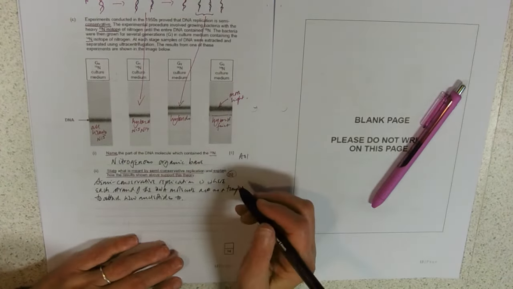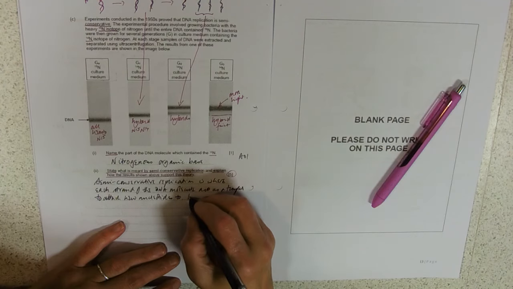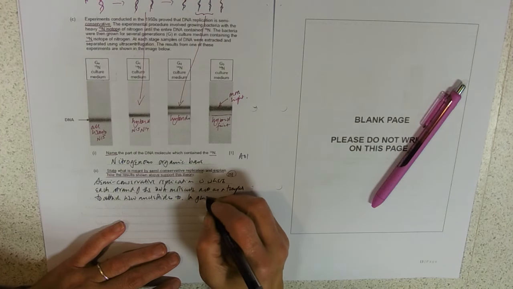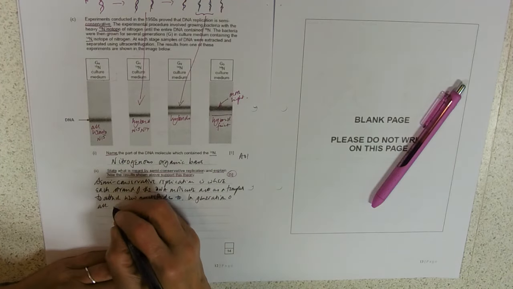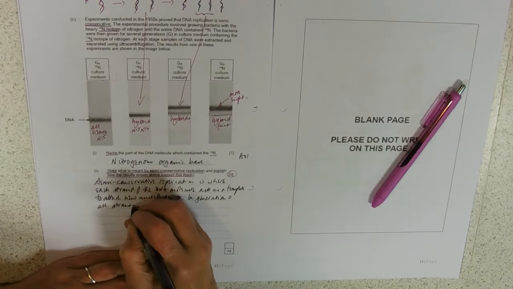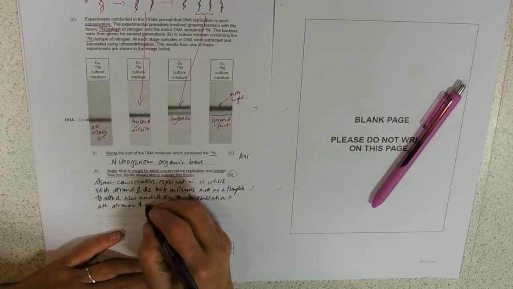How are we forming evidence? In generation 0, so start at the beginning, in generation 0, all strands are heavy.